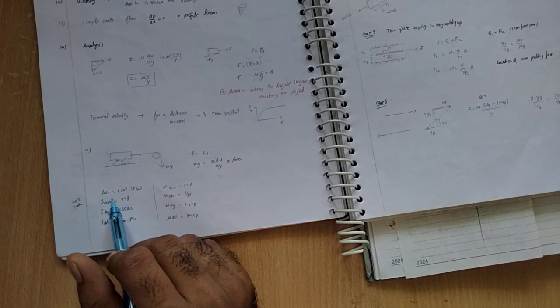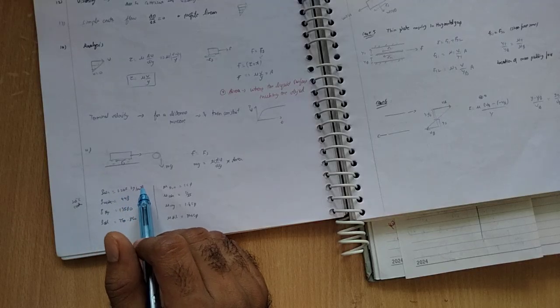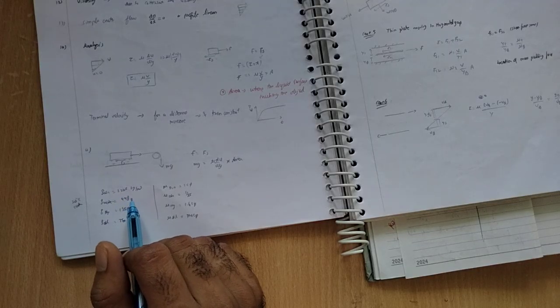Density of air is 1.2 kg per meter cube. Density of water is 1000 kg per meter cube.